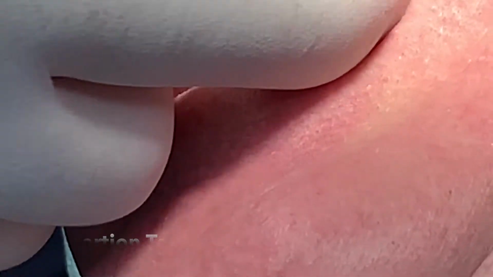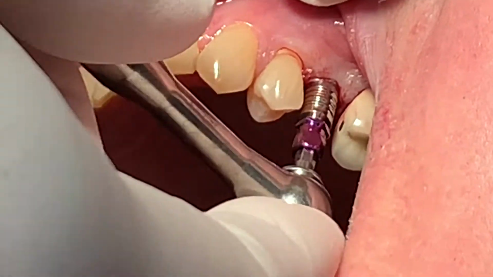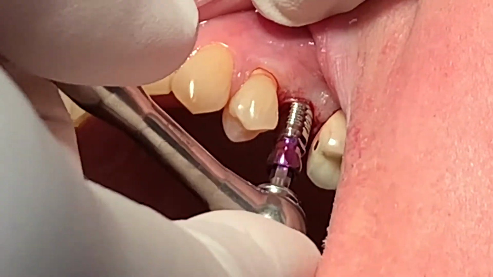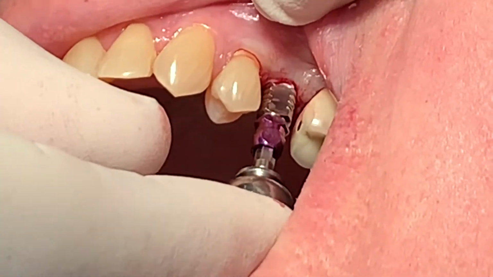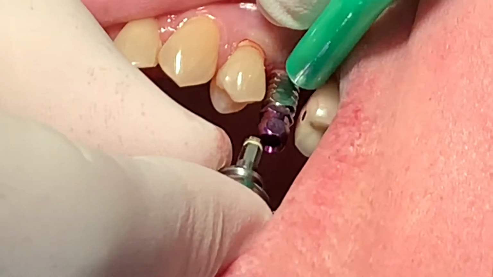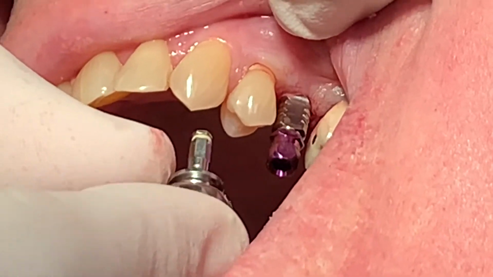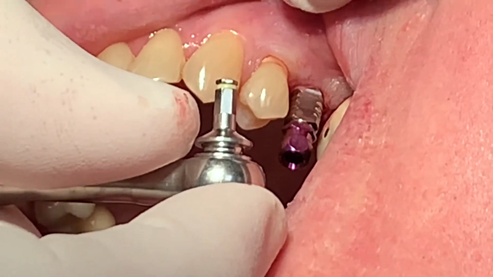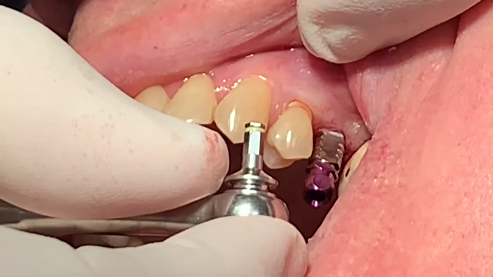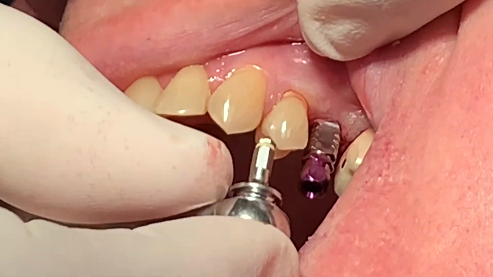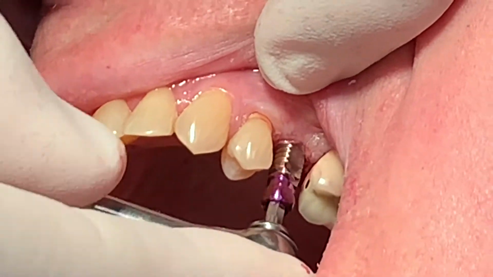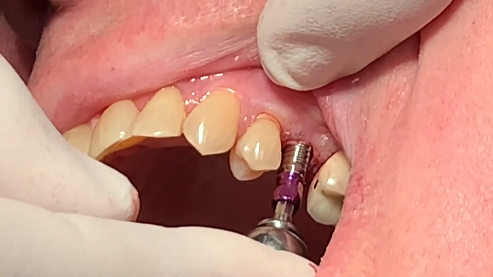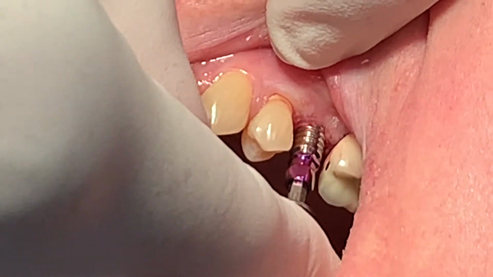Put your finger, yeah, that's right. Ratcheting it in. I'm going to let that sit for a couple minutes just to decrease the amount of torque. Let's go ahead and take an x-ray there and see how we look. Doc, what do you think? You want a little lower? Yeah, go lower. All right, I'm going to go lower per Dr. Nisnik's request. And I'm going to stop here.